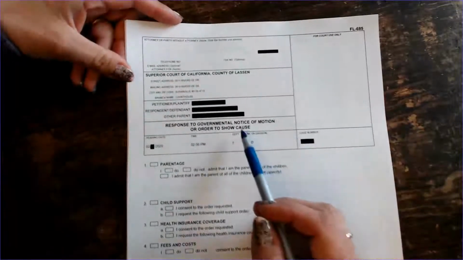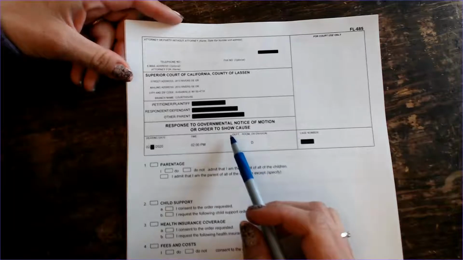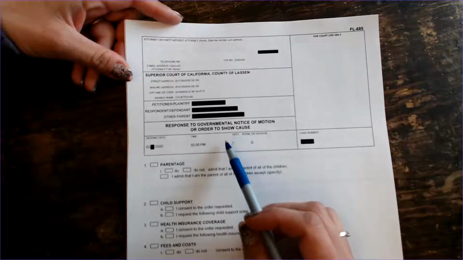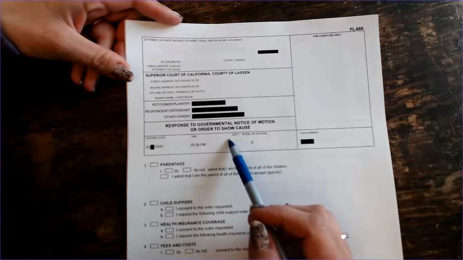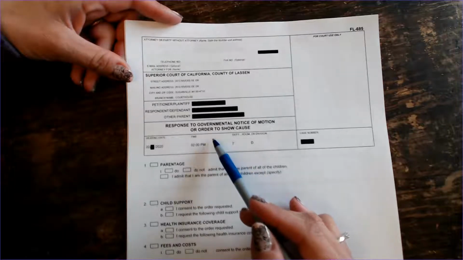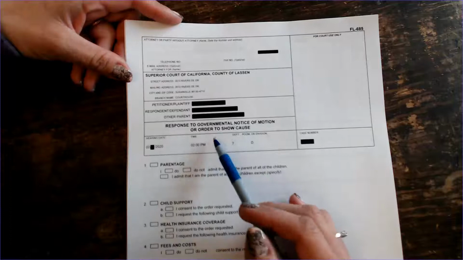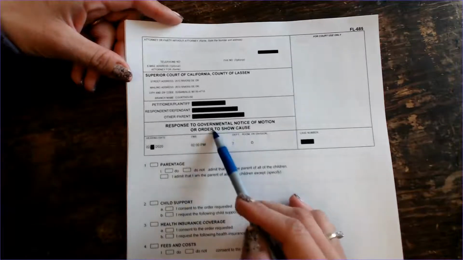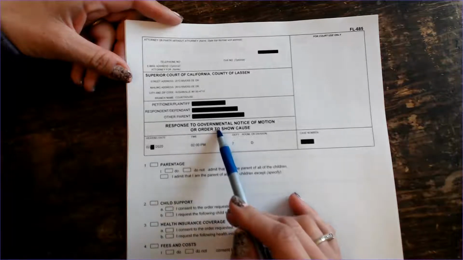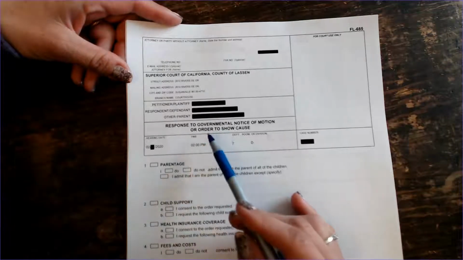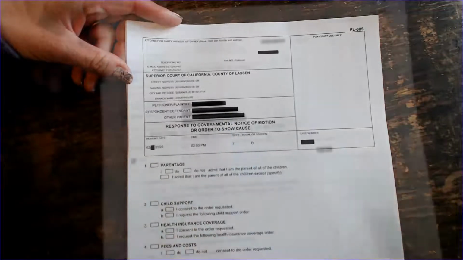So this is the response. This is how you tell the court that you agree or disagree with what the department is asking for. Sometimes, though, it's a request from the other party. And even though it has a slightly different name, this form looks very, very similar to what the form looks like in private family law cases. I'm going to move my camera to get a little bit closer.